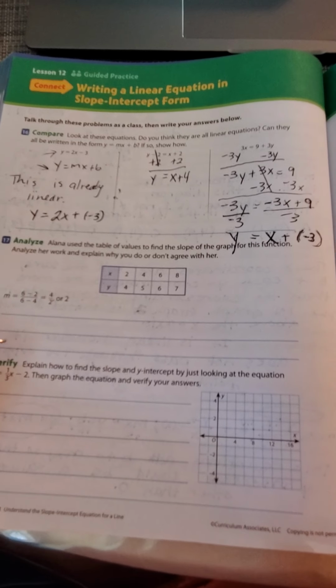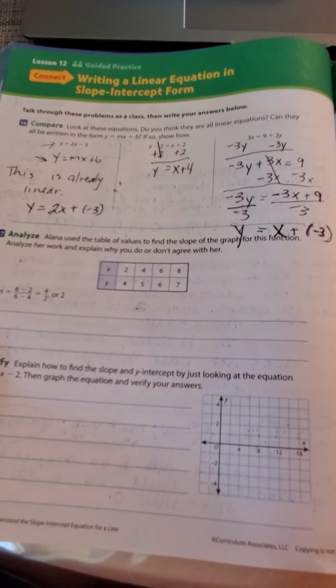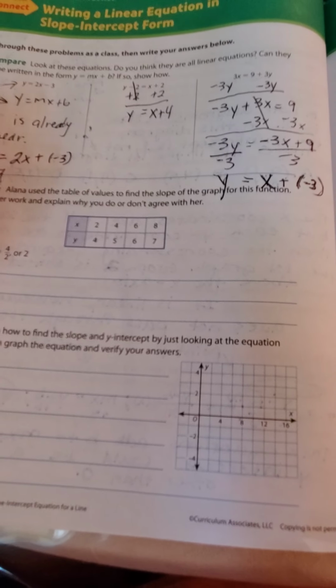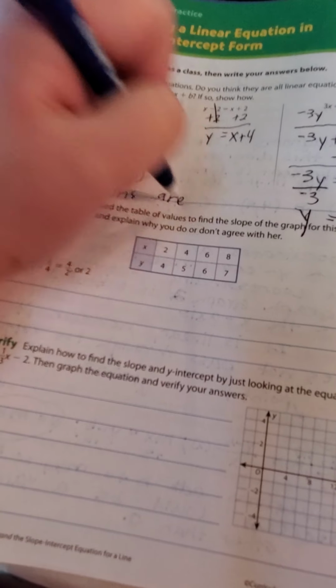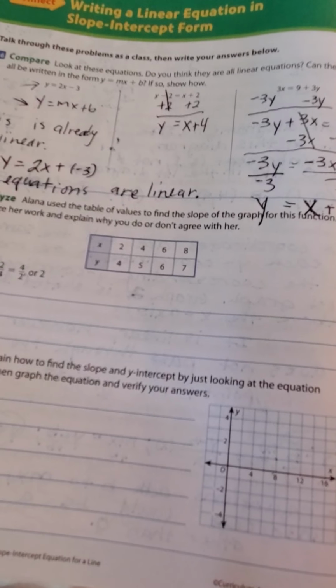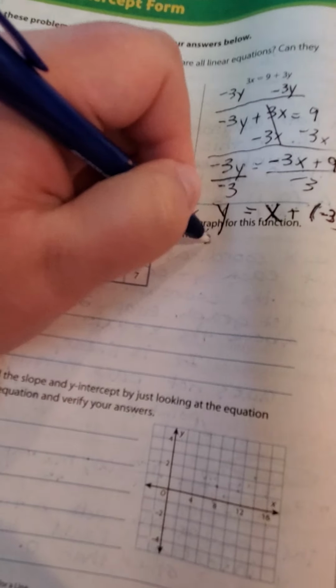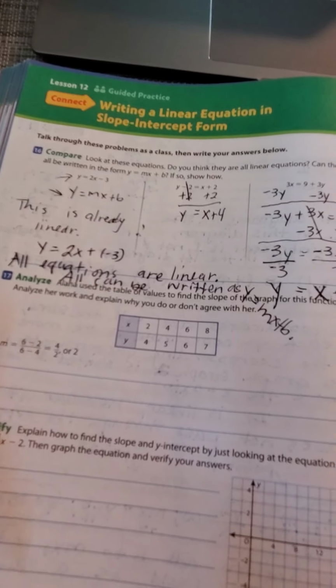Okay, so can all of these equations be written in the form y equals mx plus b? Yes. And do we think that they are all linear? Yes. So we would say all equations are linear. All can be written as y equals mx plus b. That's what we should have.